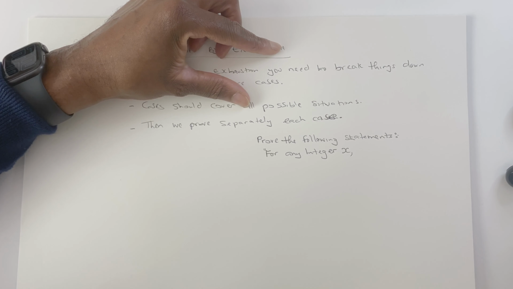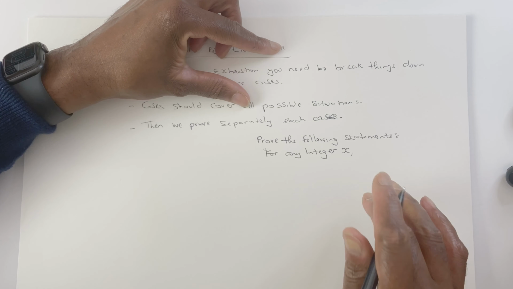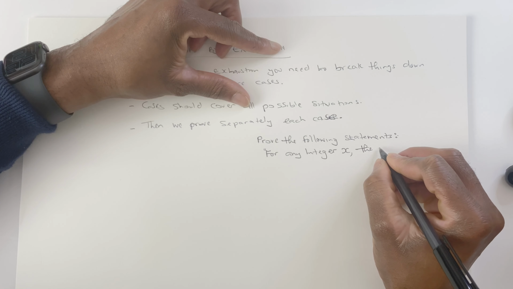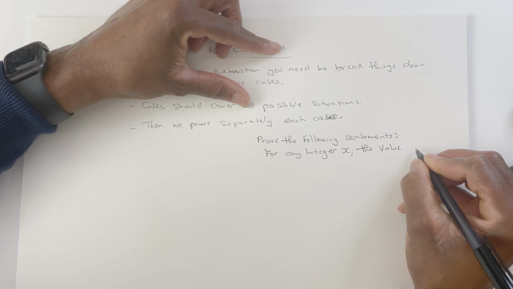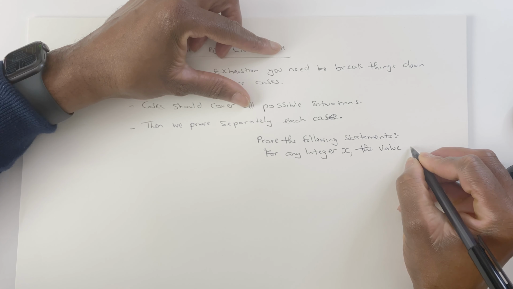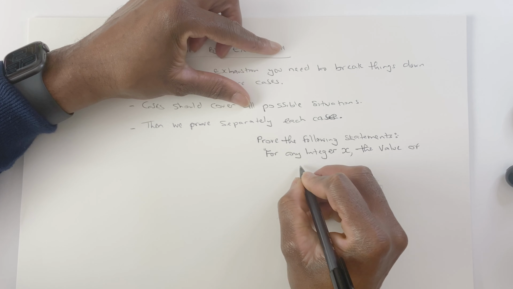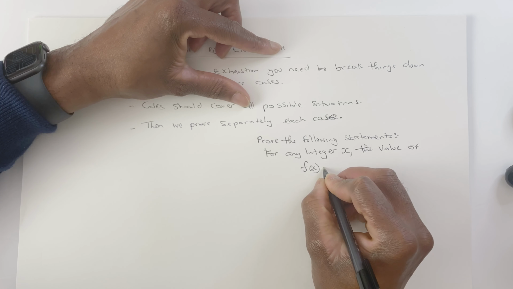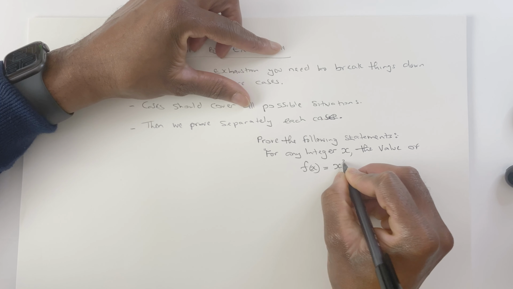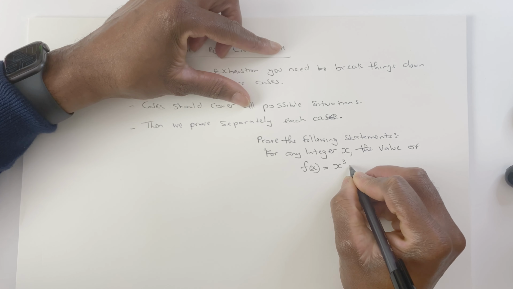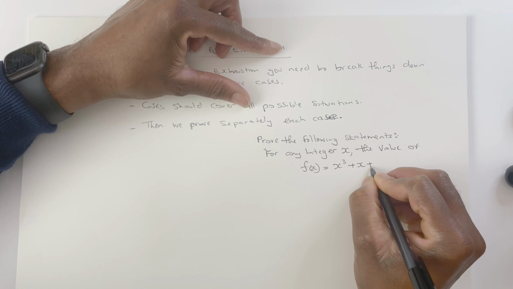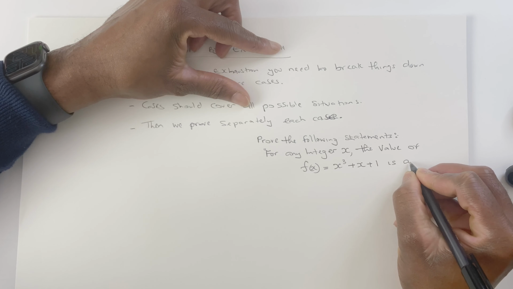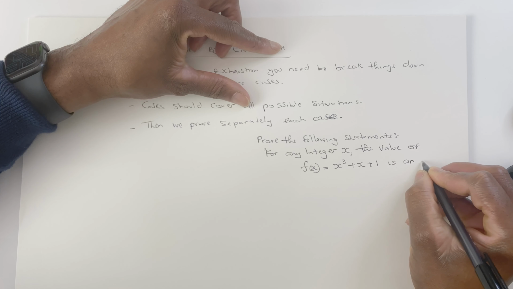For any integer x, the value of f(x), which is equal to x cubed plus x plus 1, is an odd integer.